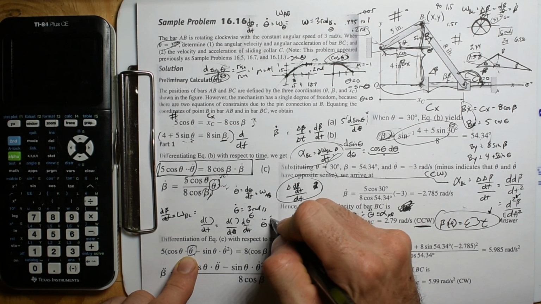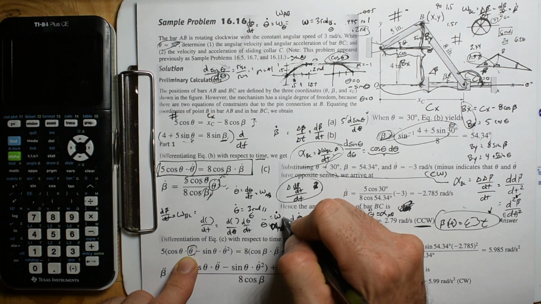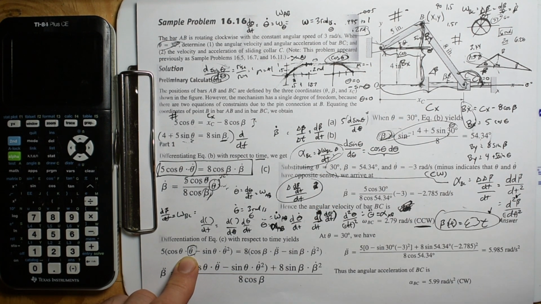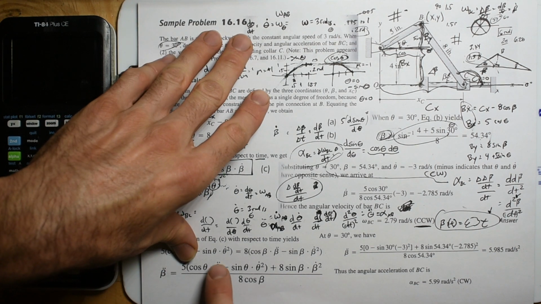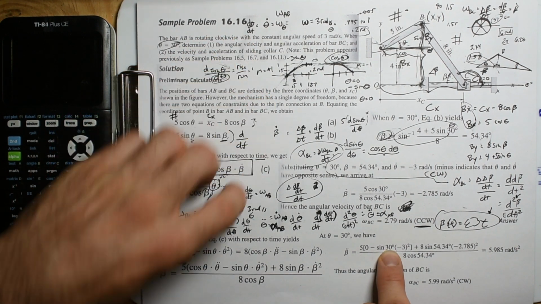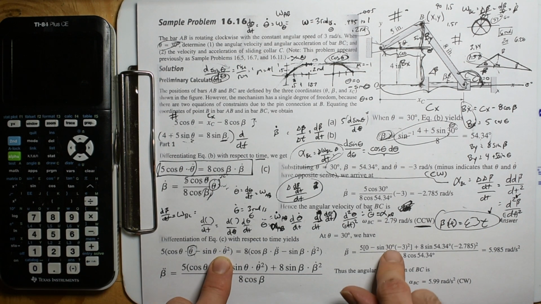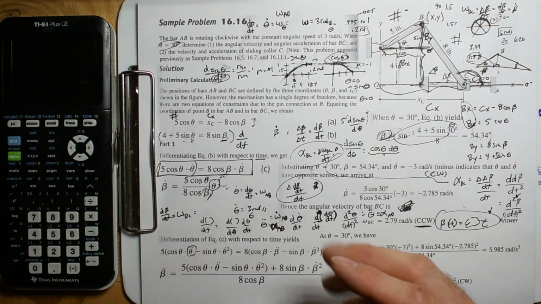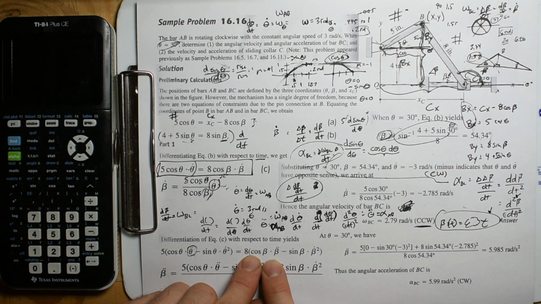It's also omega dot of AB. But anyway, that's 0. Sine 30 is 0.5. And then the angular speed of bar B is -3, but we're going to square it. So all of our signs worked. I think that's kind of cool.